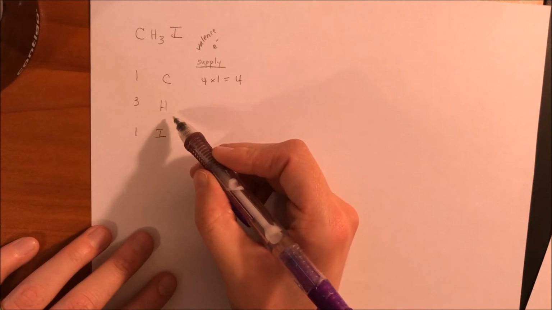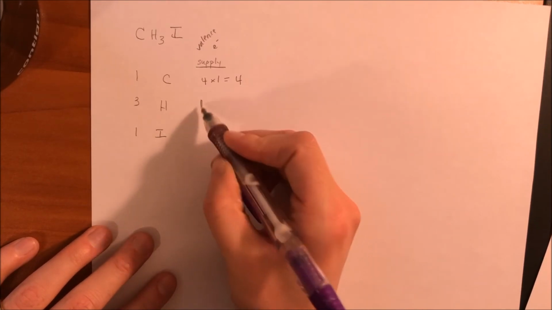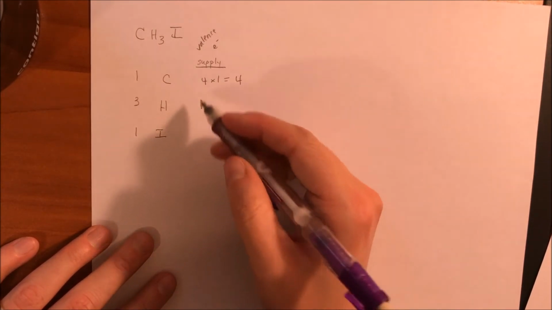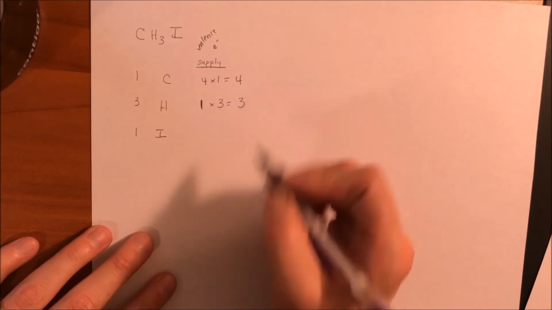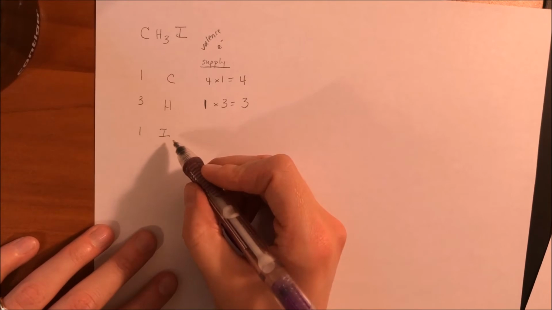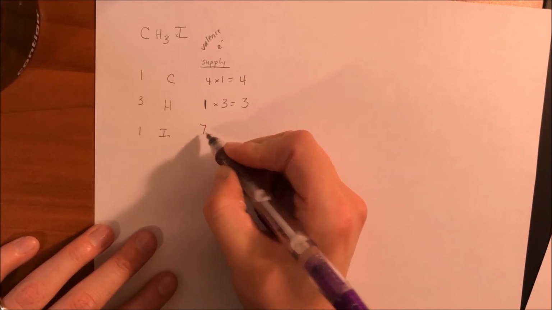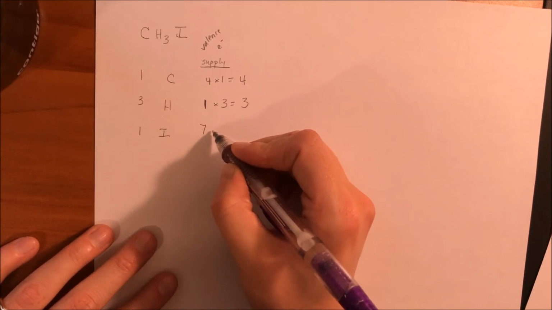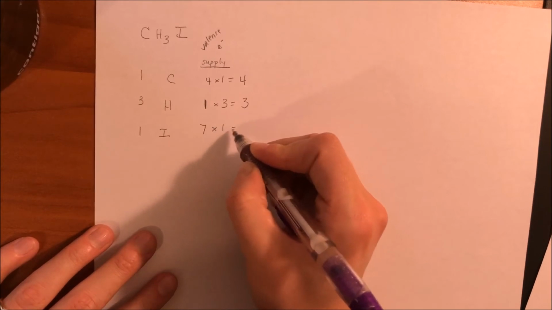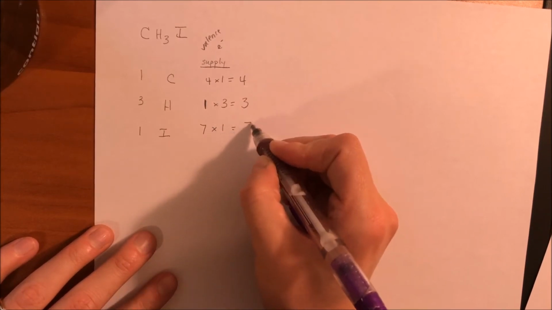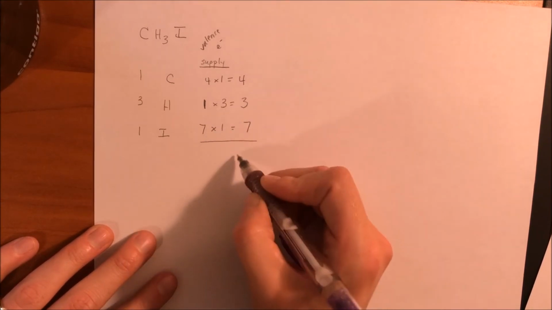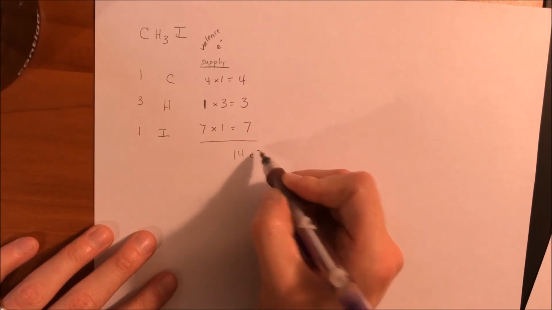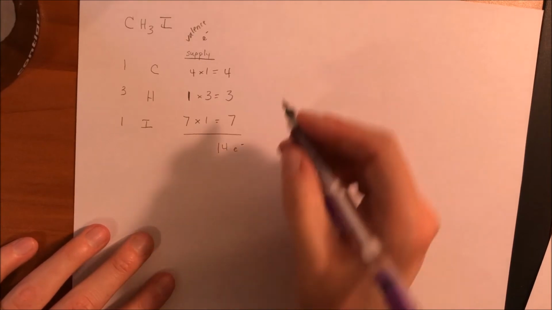Now hydrogen, each hydrogen will supply 1 valence electron, but since there are 3 hydrogens, we'll multiply that 1 by 3 to equal 3. Now iodine, it's in group 17, so it has 7 valence electrons. But again, there's just 1 iodine, so it will supply a total of 7 valence electrons. And if we add that up, that's a grand total of 14 valence electrons.